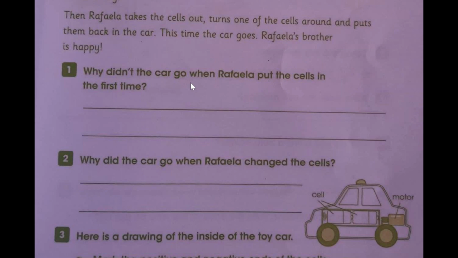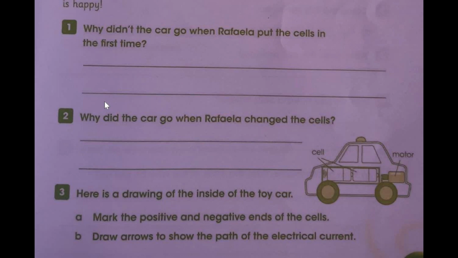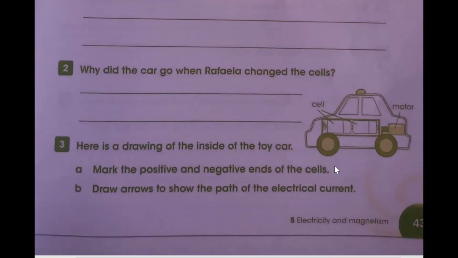Question 1. Why didn't the car go when Raphael put the cells in the first time? Why do you think so? The answer is because there might have been two positive ends together or two negative ends together. Why did the car go when Raphael changed the cells? So here, the car went when Raphael changed the cells because Raphael put the positive end of one cell against the negative end of the other cell.